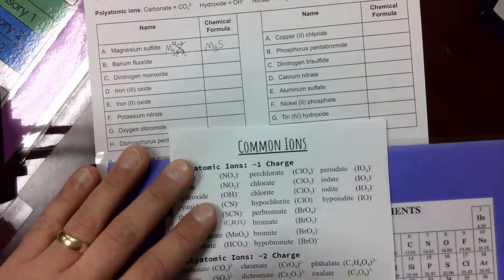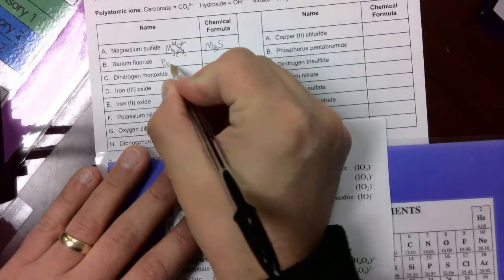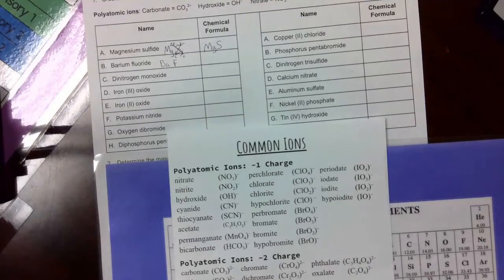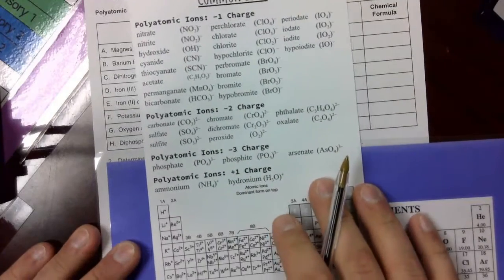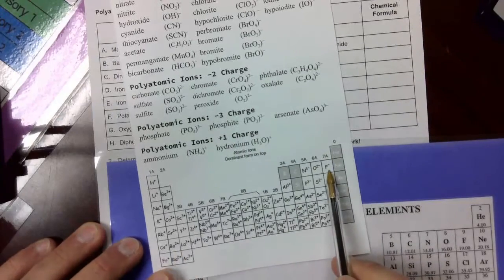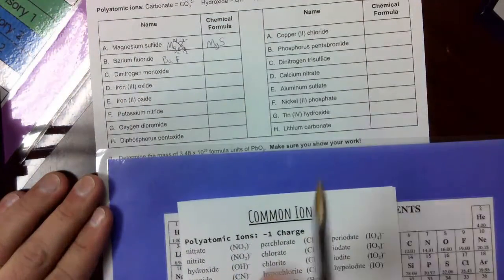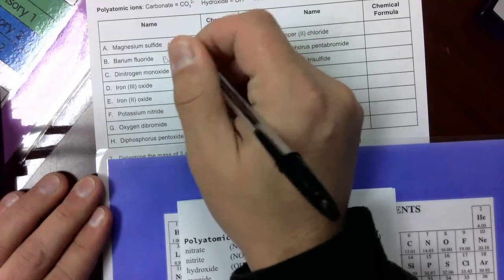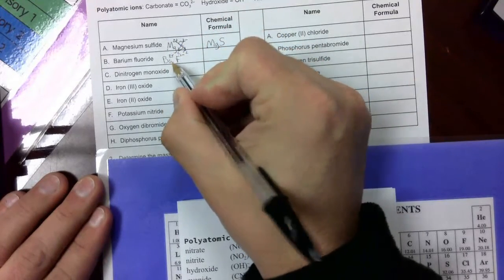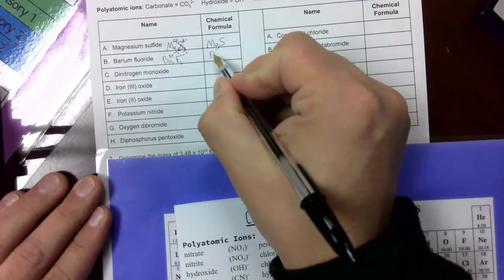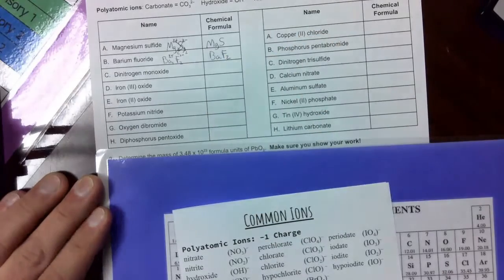Let's do barium fluoride. Barium is Ba. Fluorine is F. And we look up our charges. This is an ionic compound again. Barium is right here, 2 plus, and fluorine is over here, 1 minus. And so we add those charges, 2 plus and 1 minus. Now we swap and drop those charges, where the 1 goes down to barium and the 2 goes down to fluorine, and we cannot reduce that anymore. So BaF2 is our formula.